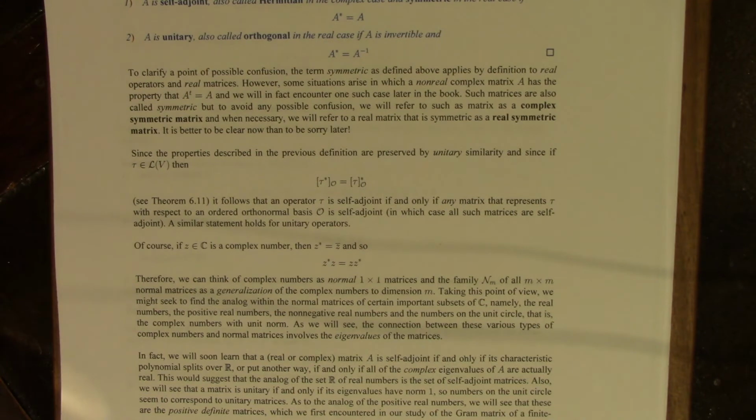But there is one potential point of confusion, and that's why I separated out the matrix definition. The term symmetric, as it applies to operators and matrices in both cases, in these two definitions, applies to real operators and real matrices. But there are some situations in which a non-real complex matrix A has the property that it's equal to its own transpose. And we will encounter one such case later on in a theorem we're going to prove.